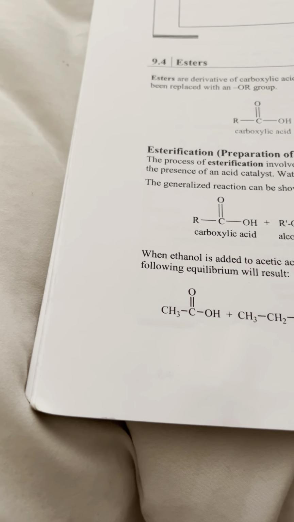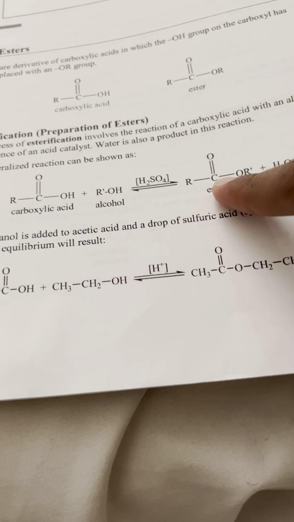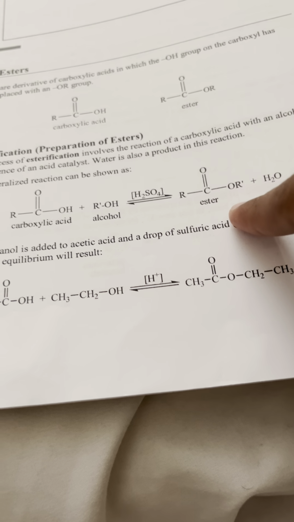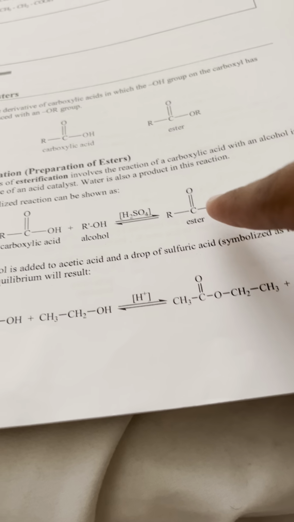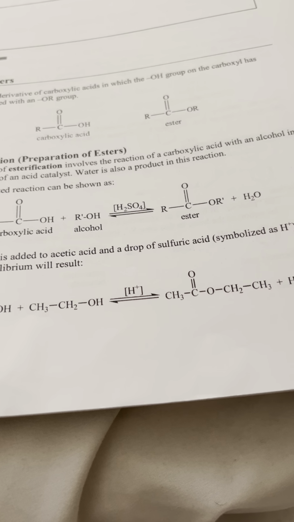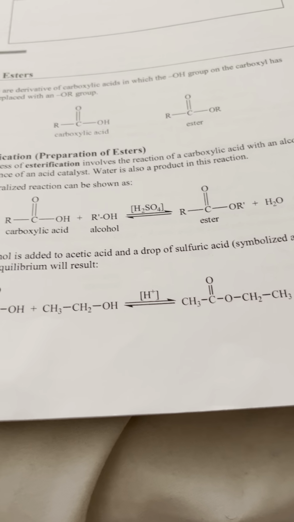So an ester is a carbon that's doubly bonded to an oxygen, bonded to another oxygen, and on this oxygen that's only singly bonded, you're gonna add carbons. I'll show you how that looks in a minute.